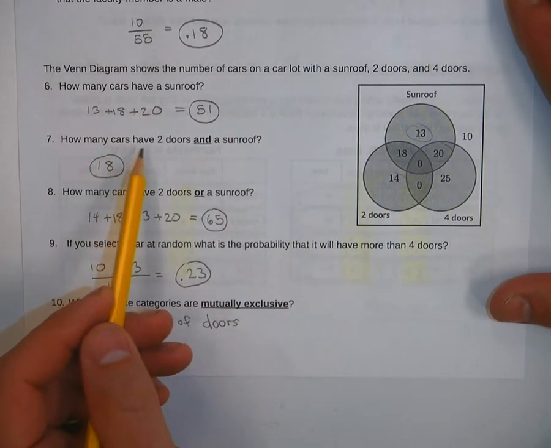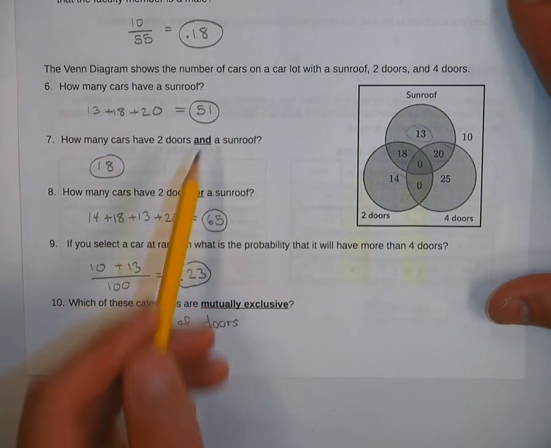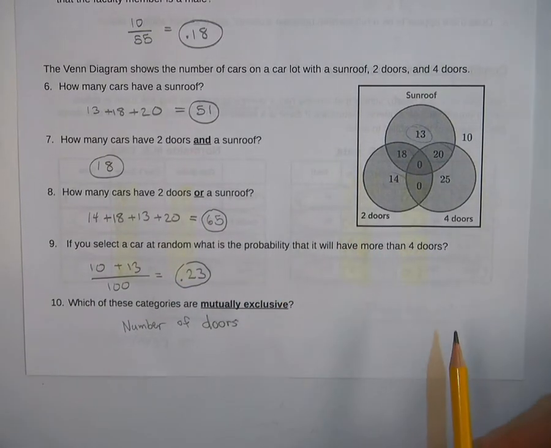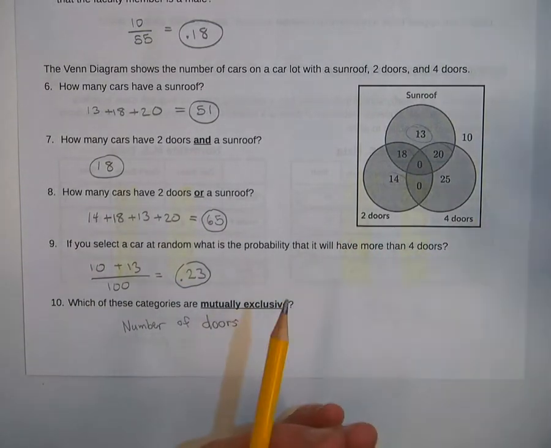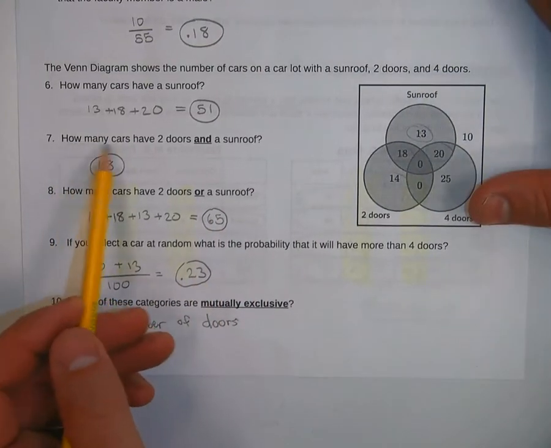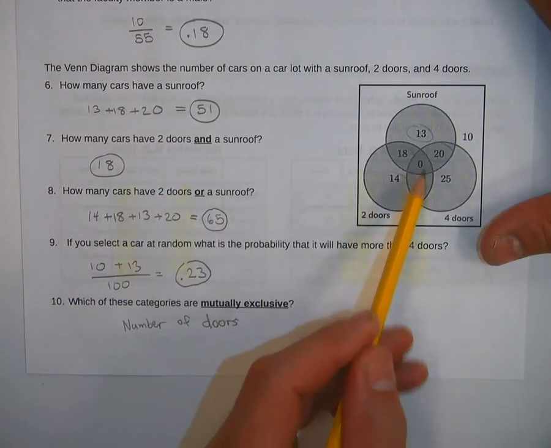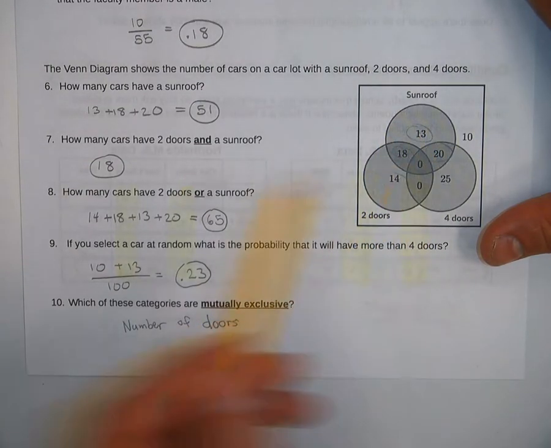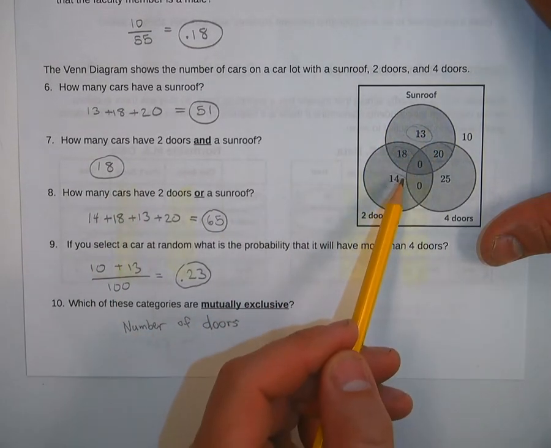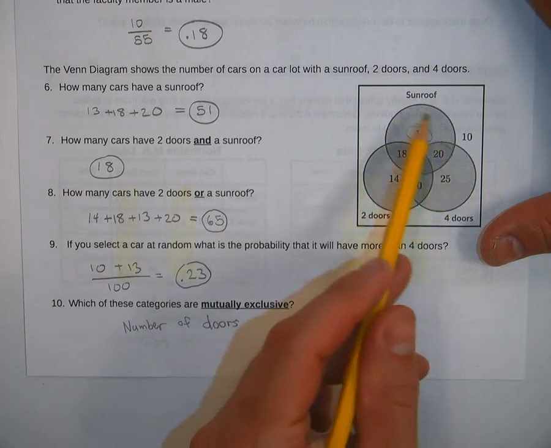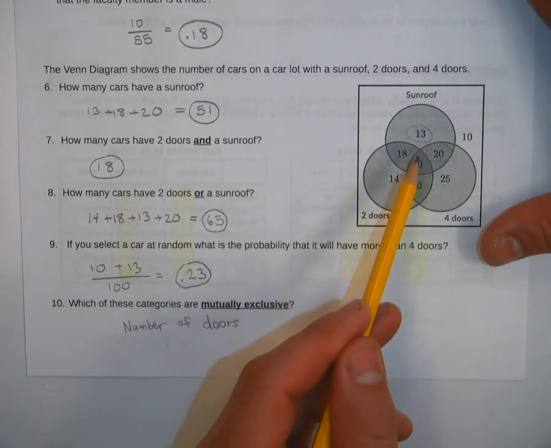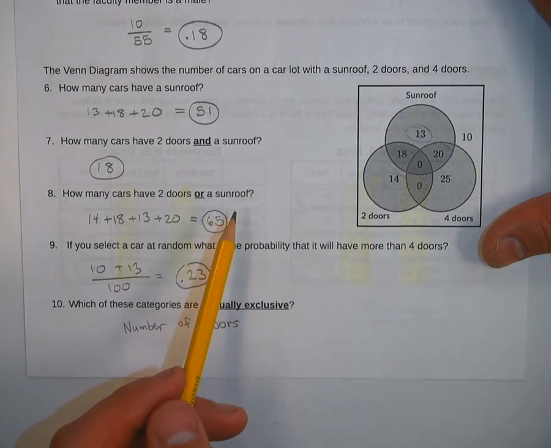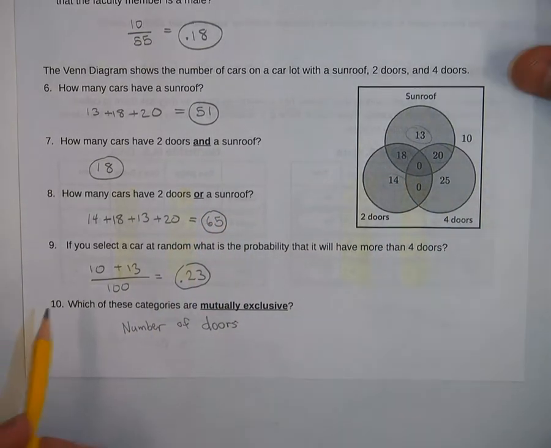How many cars have 2 doors and a sunroof? So and is a restrictive quality. It means it has to satisfy both criteria, not one or the other. We'll see that in the next one. So how many cars have 2 doors and a sunroof? Well, 2 doors are all these cars. Sunroof are all these cars. 18 is the only one that fits into both of those circles. So it's restrictive. It took all of these different cars with sunroofs and restricted it down to just the 18 that have 2 doors. Whereas the or statement actually opens up the probability a little bit.